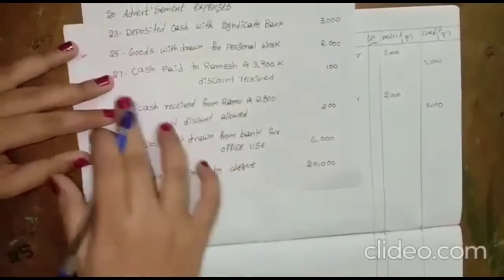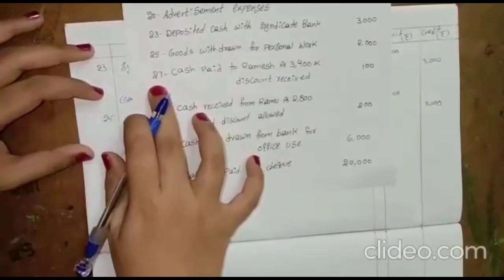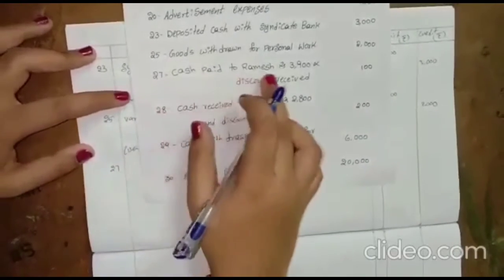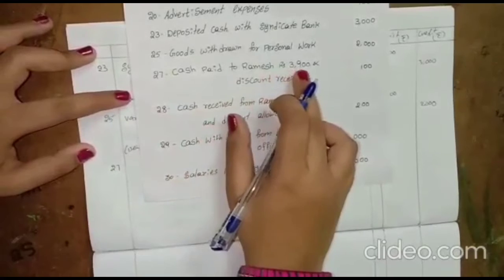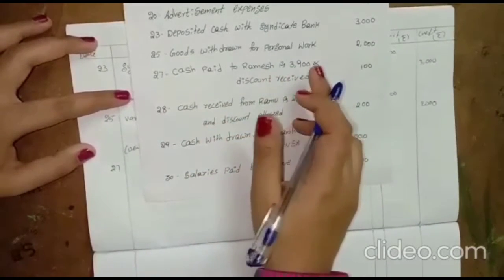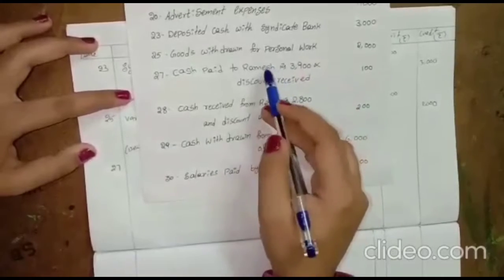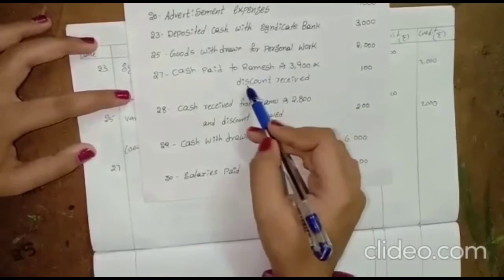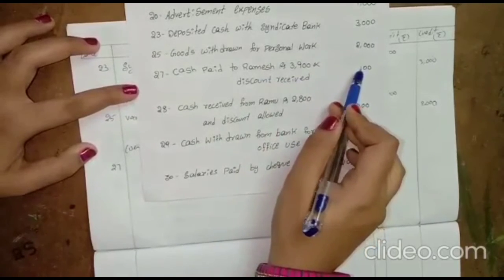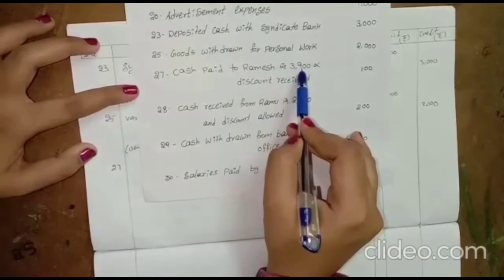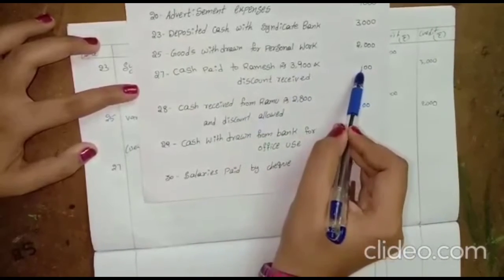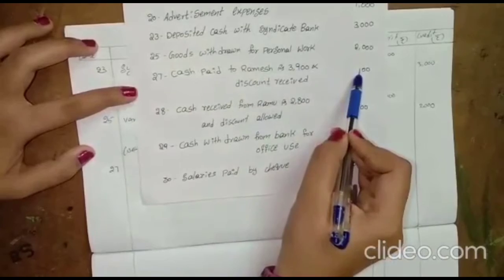And next, the transaction was held on April 27. Cash paid to Ramesh rupees 3900 and discount received 100. We have paid 3900 and they have given a discount of 100 rupees.